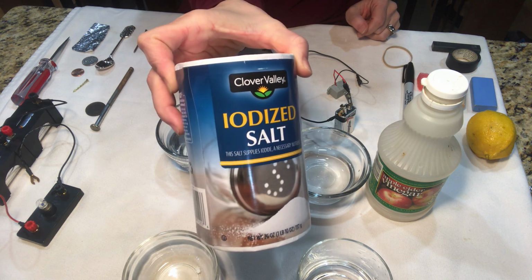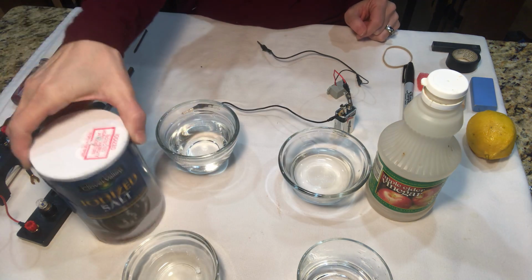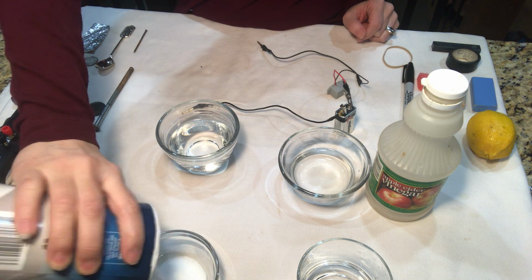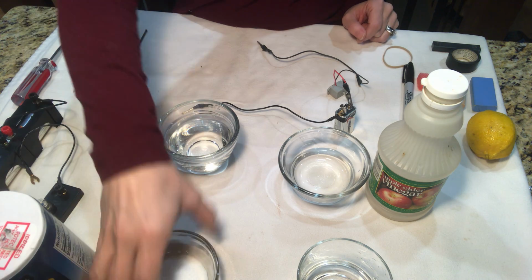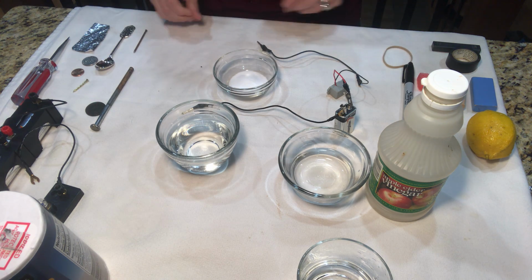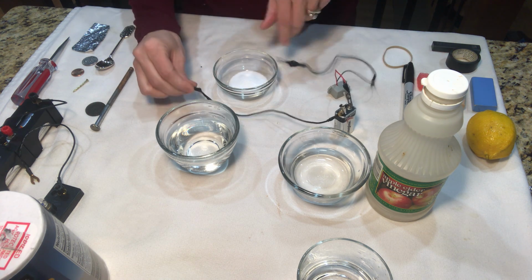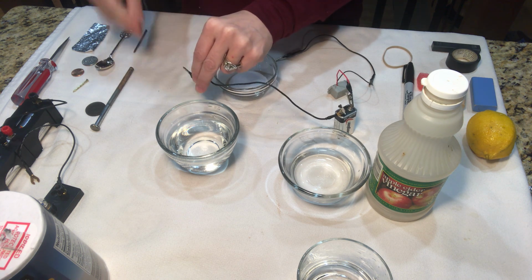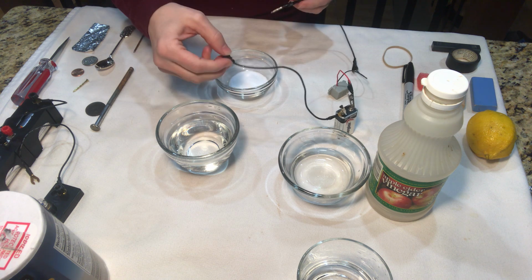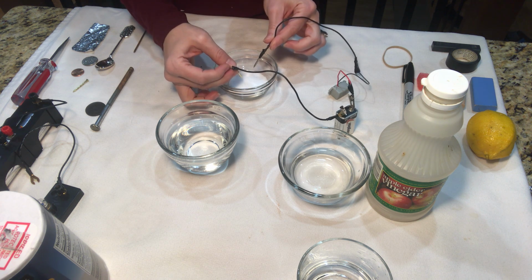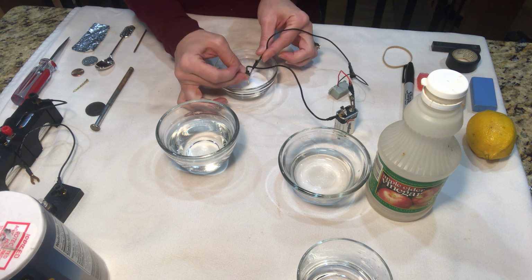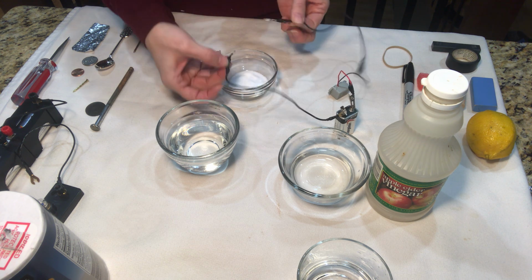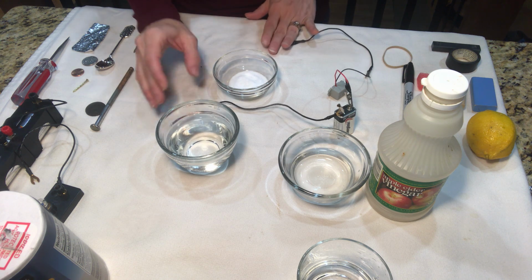Here I have some iodized salt. I'm going to put a little bit in this container, this little bowl here. Let's see if the salt, let me dry off my nails there a little bit. Is the salt a conductor or an insulator? It does not seem to be a conductor either.